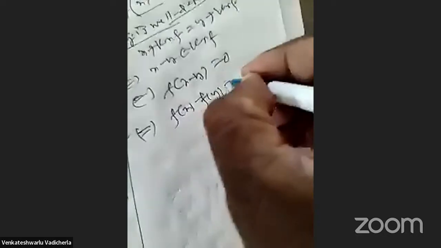x plus kernel f is equal to y plus kernel f if and only if, by the definition of kernel f, x minus y belongs to kernel f. By definition, f of x minus y is equal to 0. Since f is a homomorphism, f of x minus f of y is equal to 0.